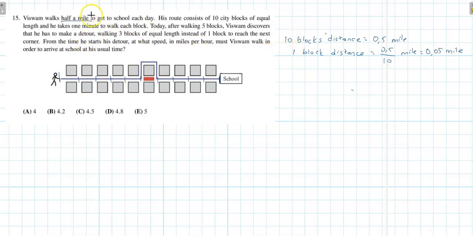Okay, so let's look at the duration. Duration is going to be, okay, so here he takes 1 minute to walk each block. So for each block he spends 1 minute. Okay, 1, 2, 3, 4, 5, 6, 7, 8, 9, 10 minutes. Regularly he, or Wiswan, spends 10 minutes. Okay, so this is the regular plan.